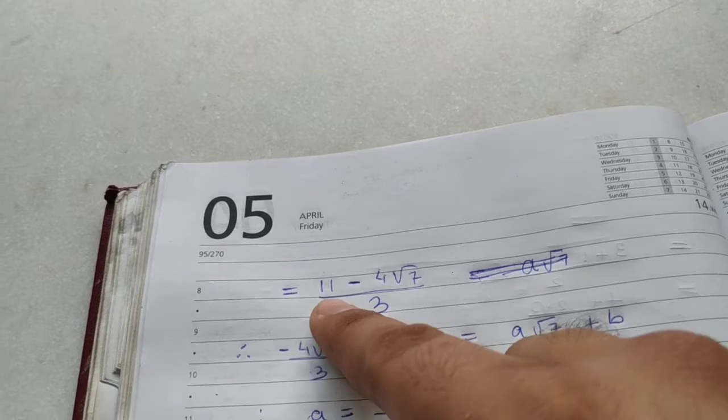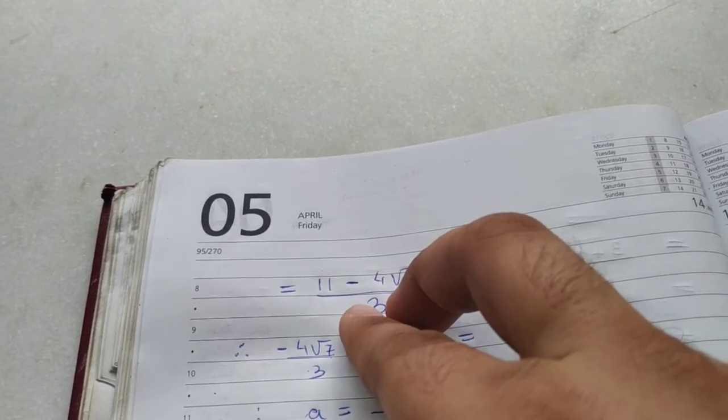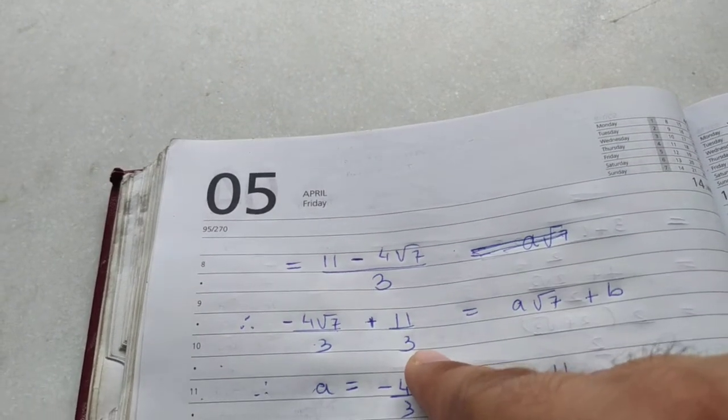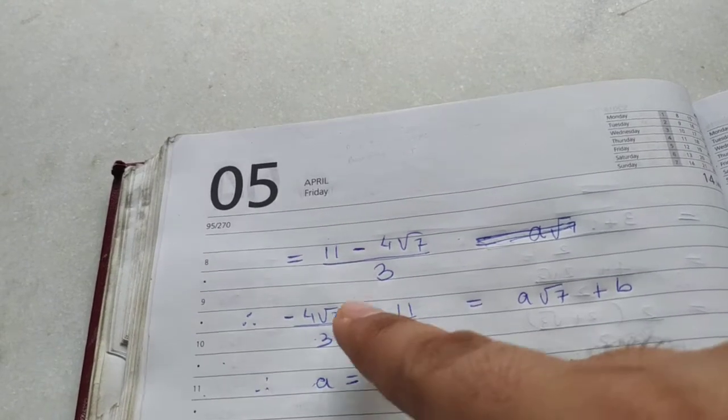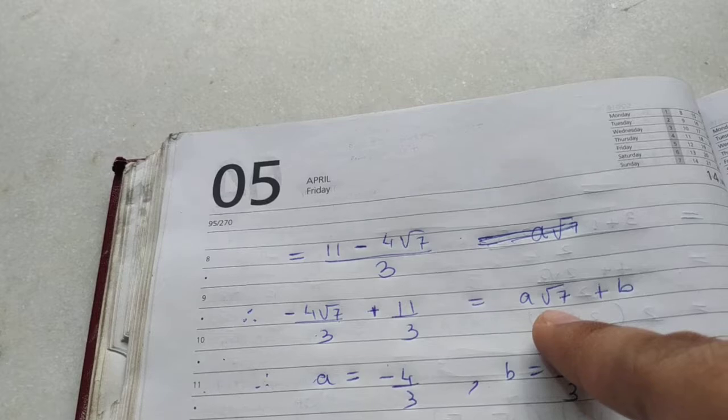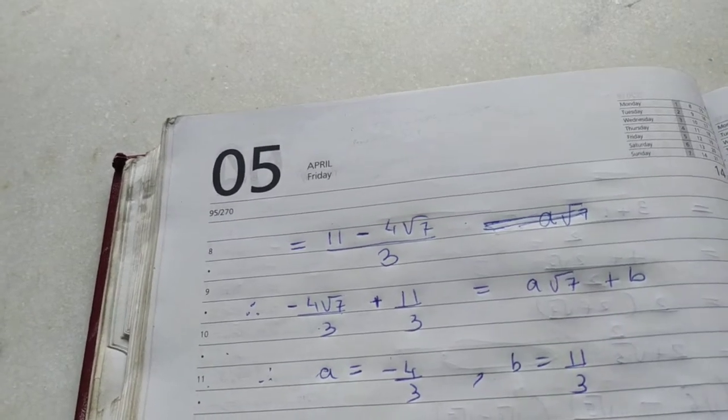And also we have a common denominator, so let's split it into 2 fractions. So it becomes minus 4 root 7 upon 3 plus 11 upon 3. Now this is of the format a root 7 plus b. So now we can compare it.